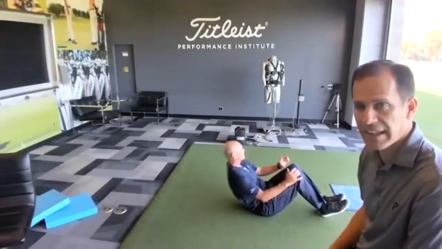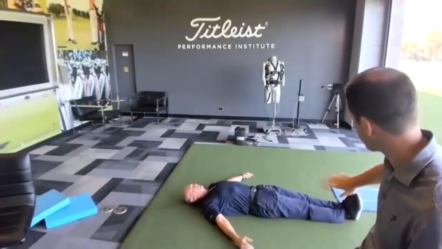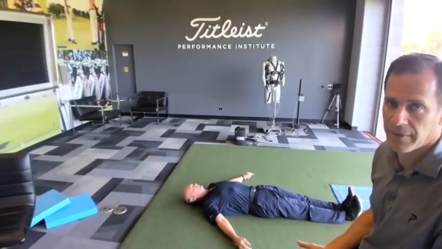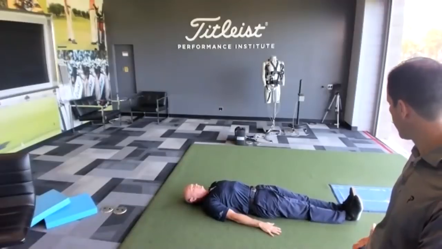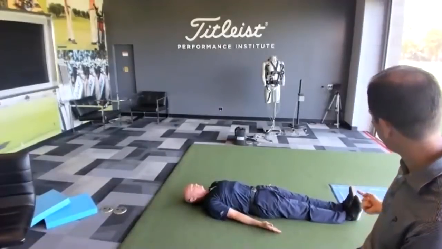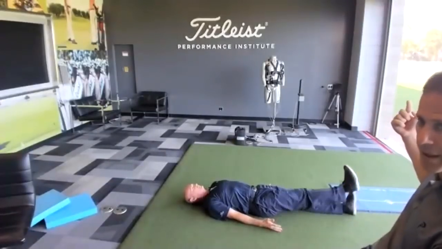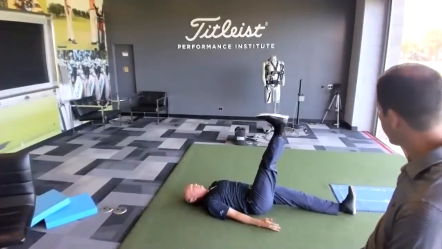So now Dave's going to lay on his back, and we're going to check the hip first. Legs are all the way out. We're going to do an active straight leg raise. This comes from the functional movement screen. Keeping your arms down by your side, palms up, keep your left heel down, right knee straight, and raise your right leg up in the air. Now that's an active straight leg raise.